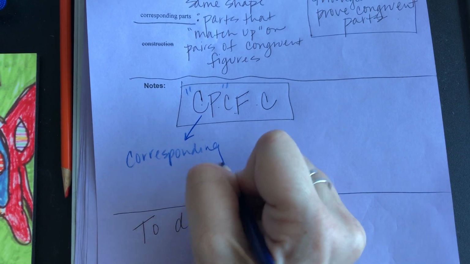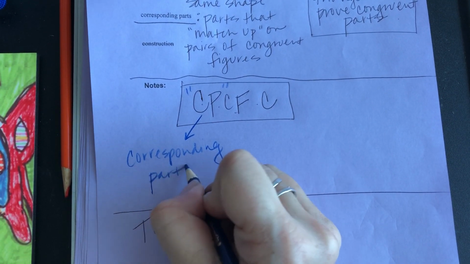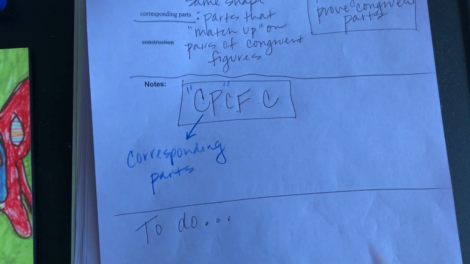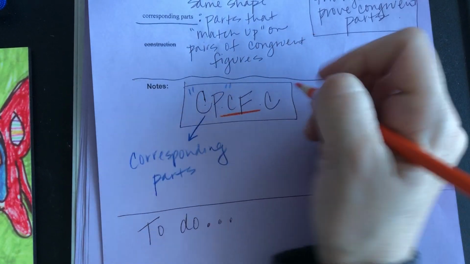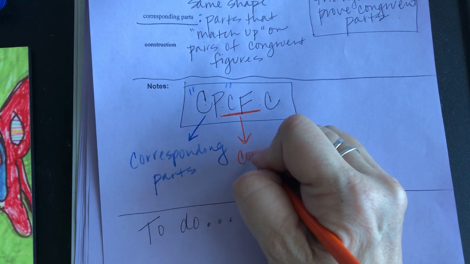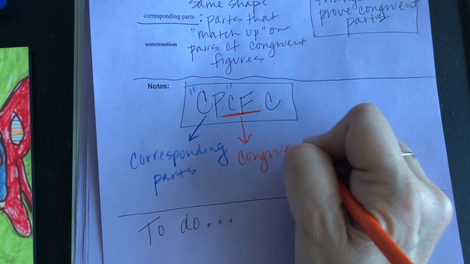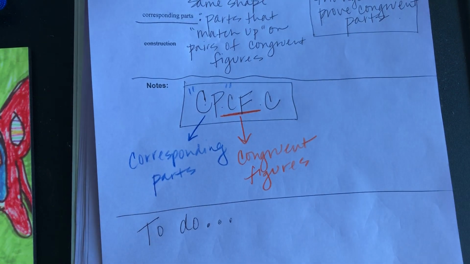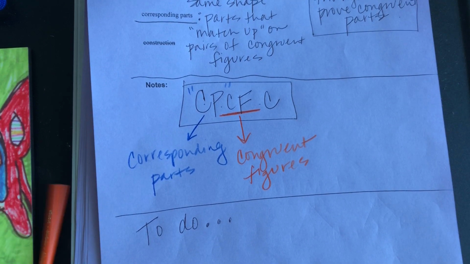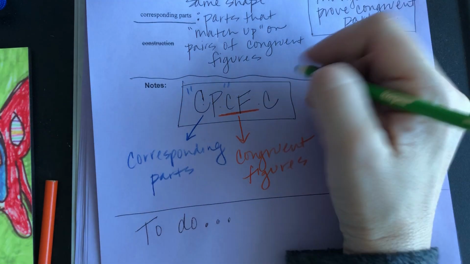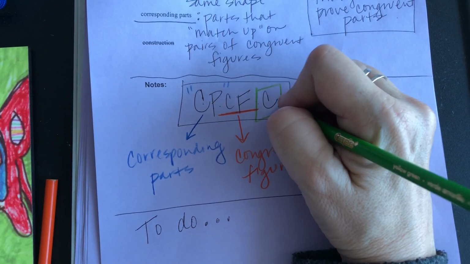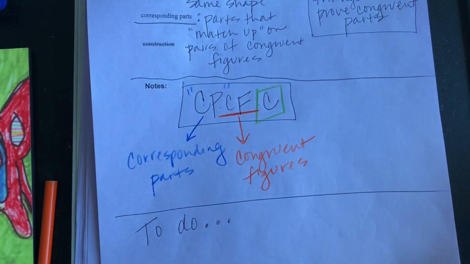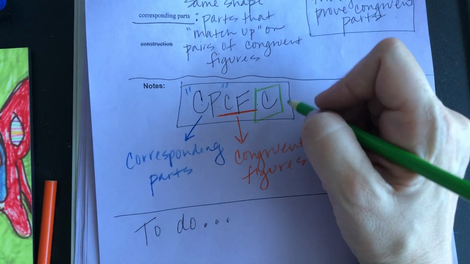Good, Faith. Now I'm going to put a word of, corresponding parts of. What do you guys think this next CF is? Congruent figures. Corresponding parts of congruent figures are congruent. Duh.